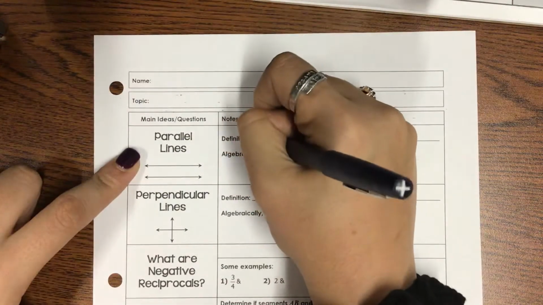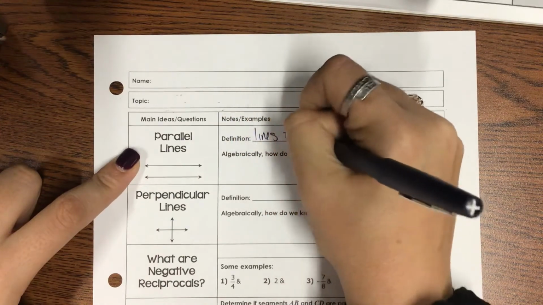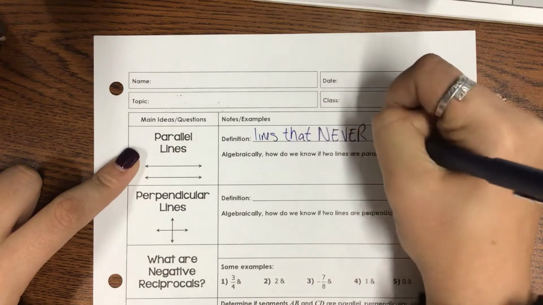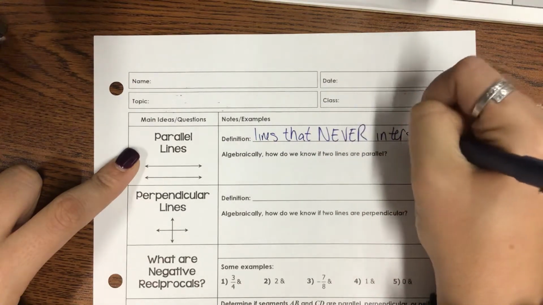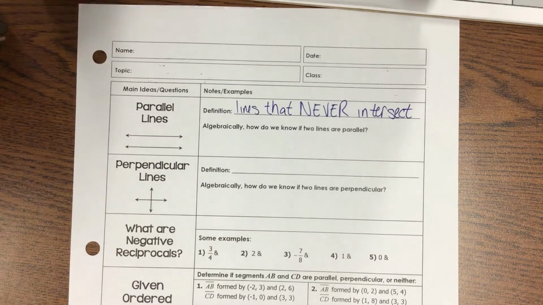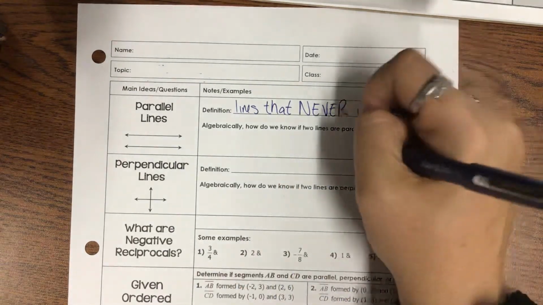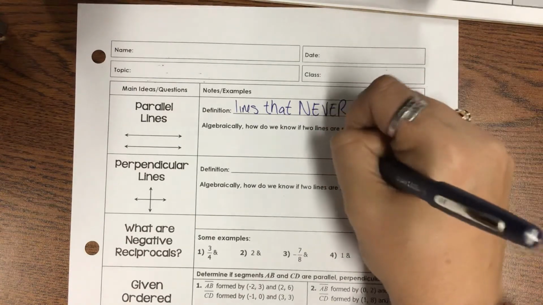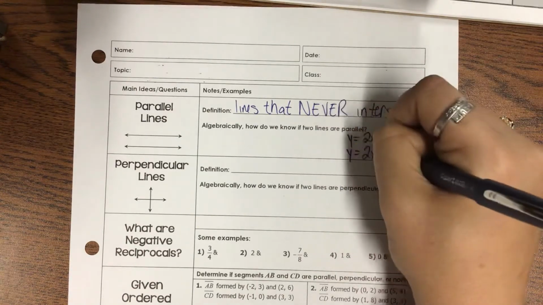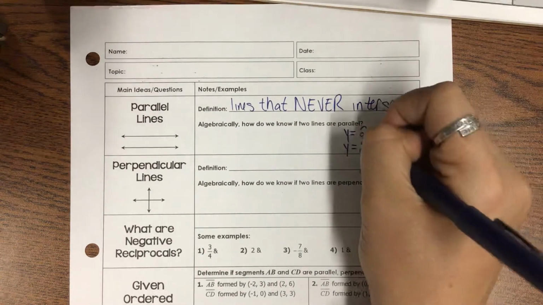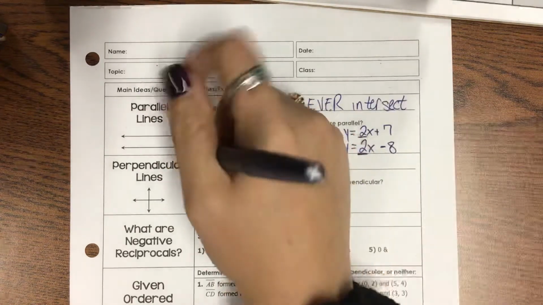Parallel lines are lines that never intersect. That's the definition of lines that are parallel. When I'm looking at them algebraically, when I'm looking at y equals versions, parallel lines are lines that have the same slope.